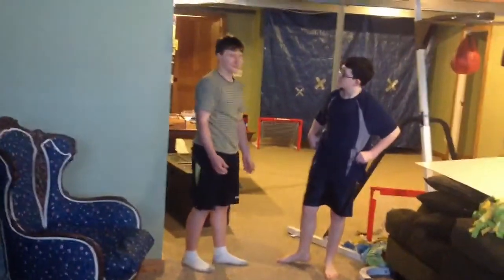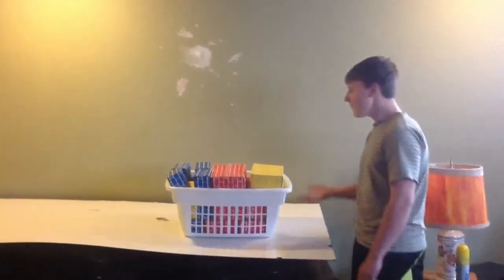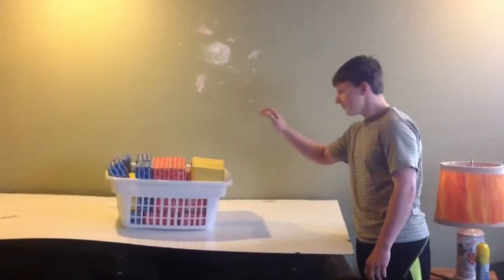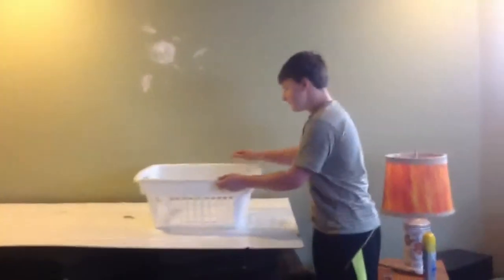Yes. The second way to increase acceleration is to decrease the mass. See, if I push this filled up with blocks, it doesn't go very far. But if I decrease the mass, it goes farther.